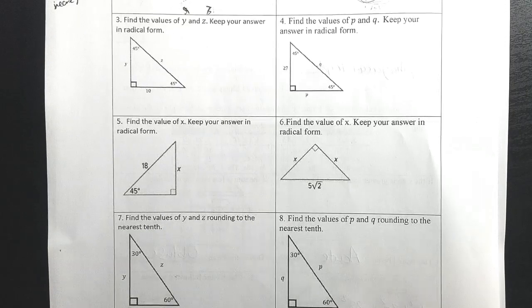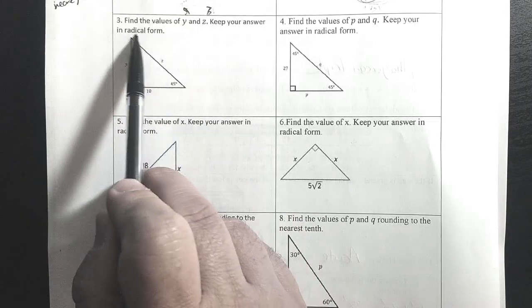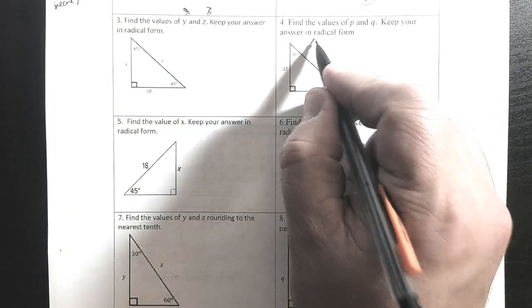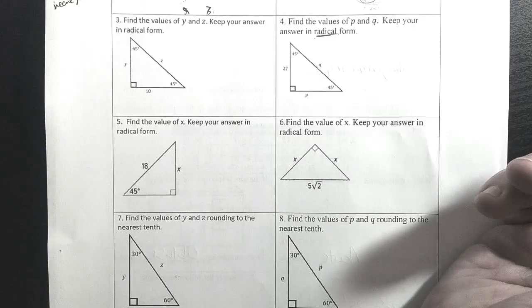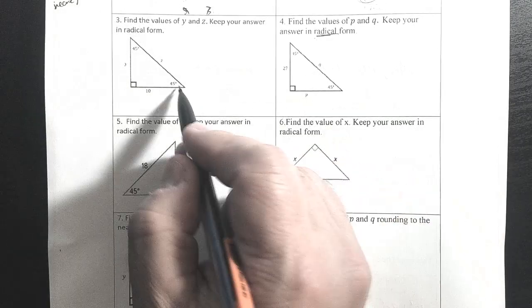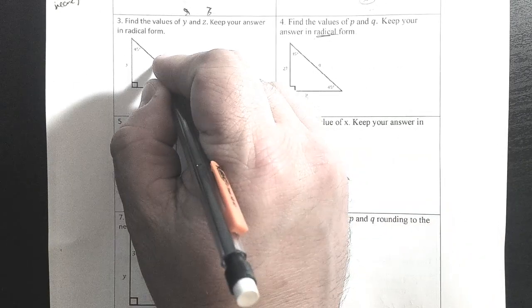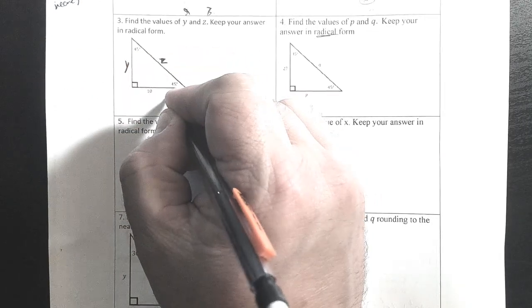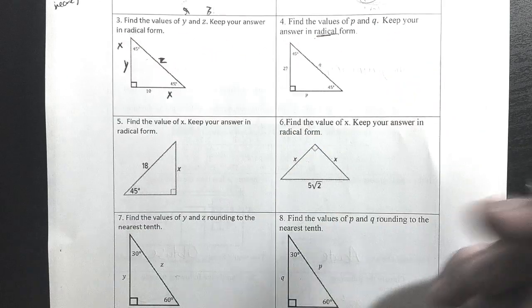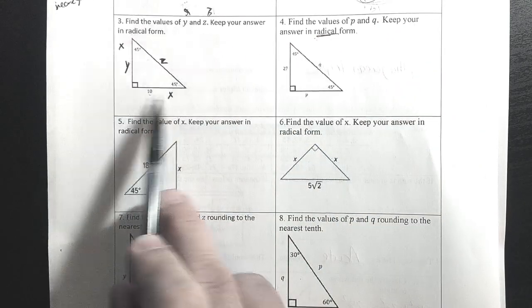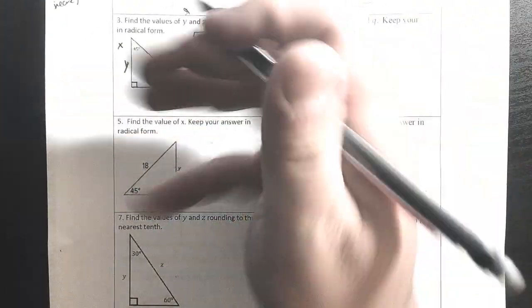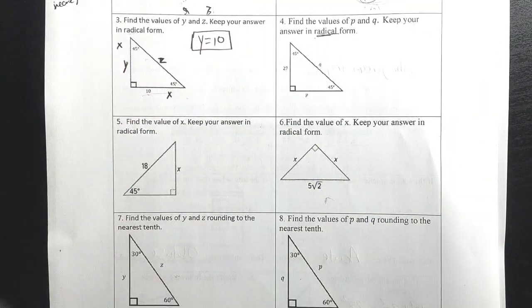All right, so number 3. Find the values for y and z. Keep it in radical form. So either exact form or the exact number or radical form means the same thing. So remember, this is a 45, 45. So I know, see, this says z, and they're doing that because they know we're going to put x's in here and they don't want to confuse us. So these two are the same. So if this guy's 10, then y simply equals 10, right? Because they're the same. Very simple. 10.